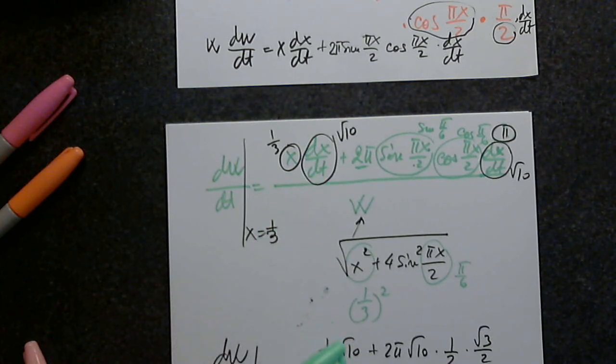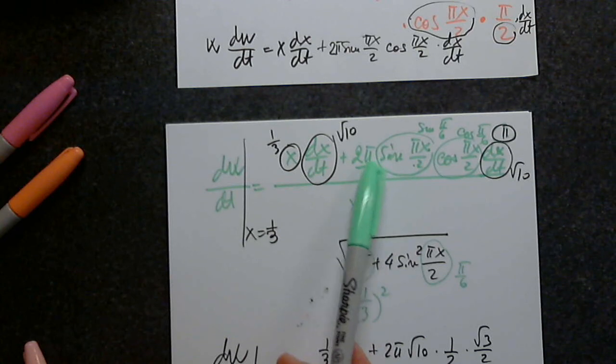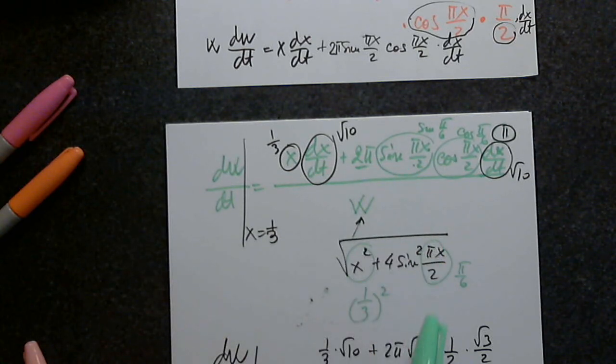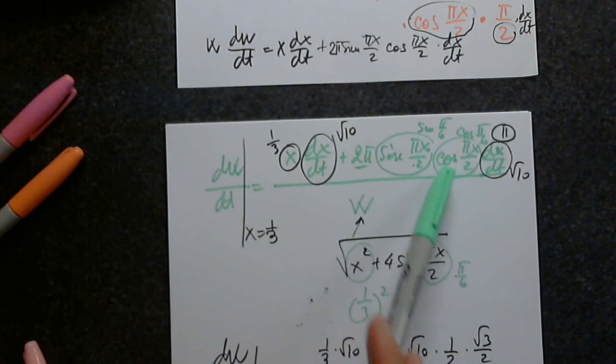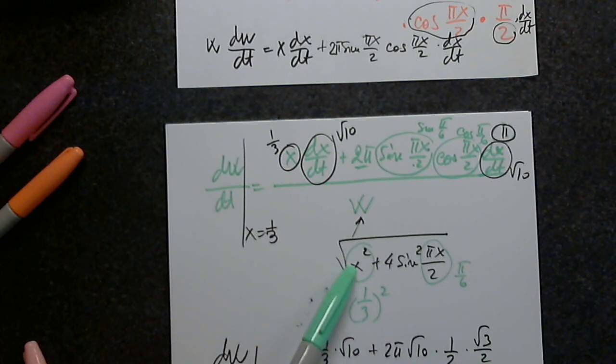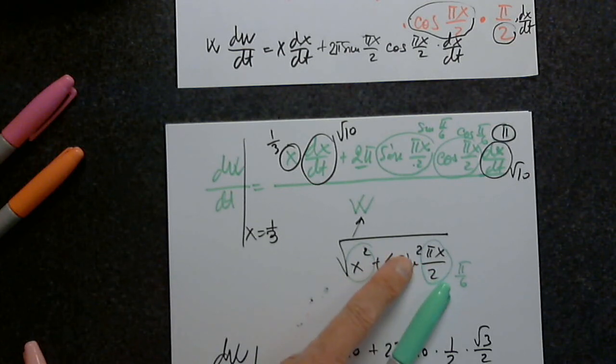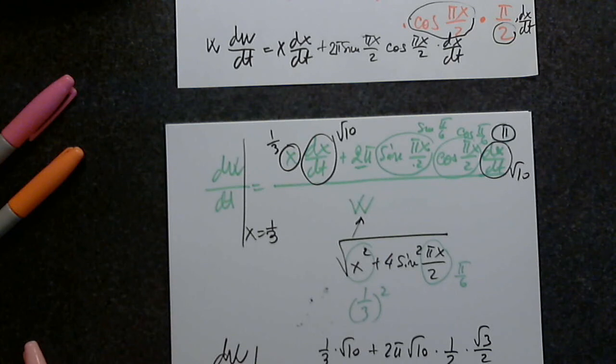I replaced this by the square root of 10, and then 2 pi. I put the square root of 10 here. I determined that this is 1/2. I calculate that this is the square root of 3 over 2. Then this will be 1/9. There is a 4. And sine pi over 6 is 1/2, but I have to square it because the power. And this will be 1, of course.